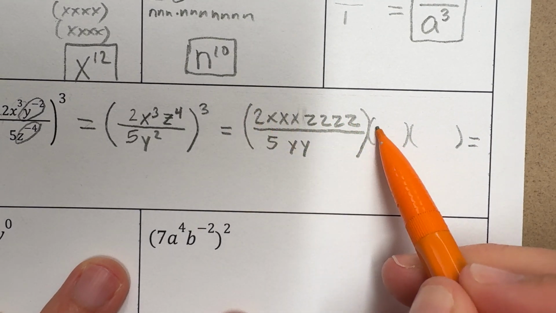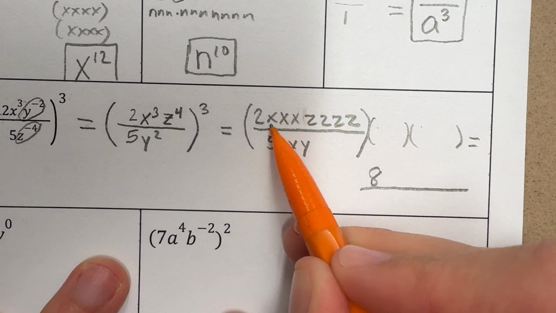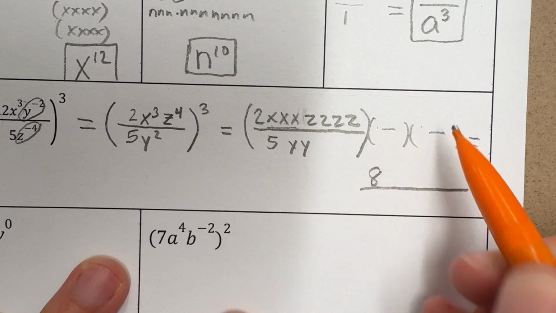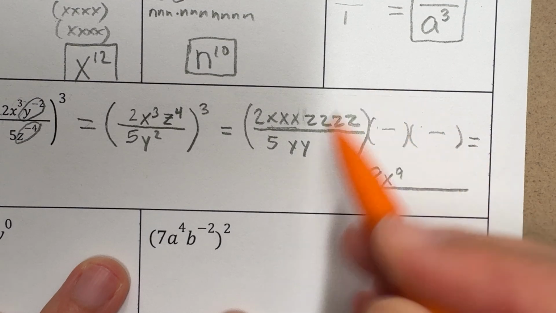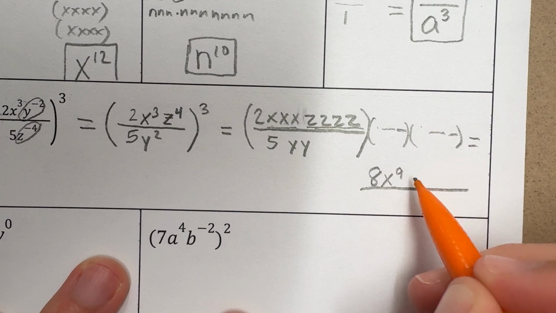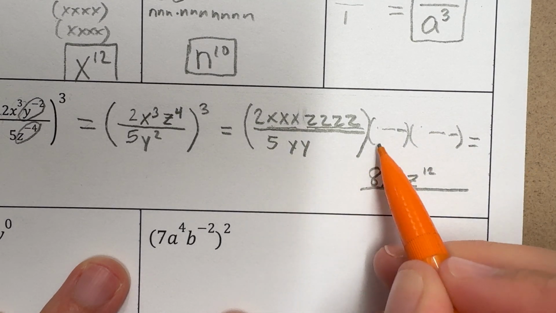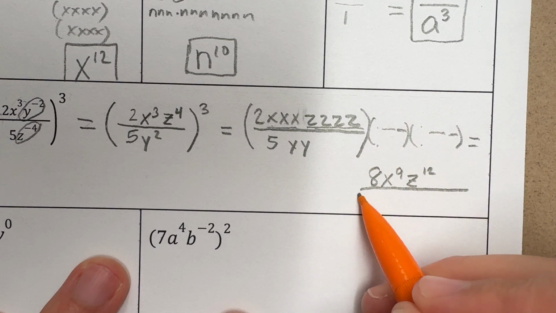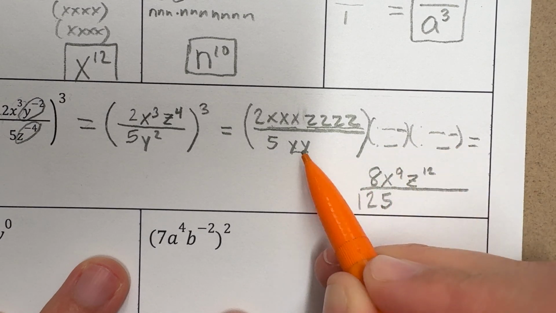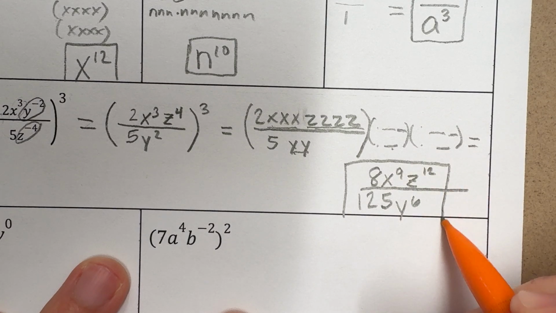So that's 2 times 2 is 4 times 2 is 8. Look, I'm going to make my fraction. This is x times x times x. There are 3 x's here, another 3 x's, another 3 x's. So that's 3, 6, 9 x's. There are 4 z's here, another 4, another 4. So that's 4, 8, 12 z's. And then on the bottom, it's 5 times 5, which is 25, times 5, which is 125. Then this is y times y times y times y times y times y. That's 2, 4, 6 y's. And this is my answer.